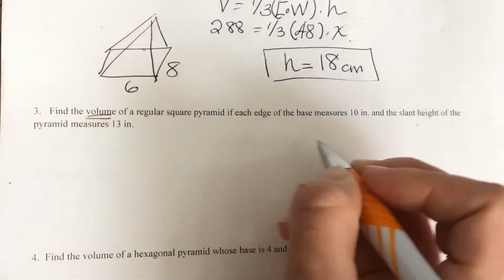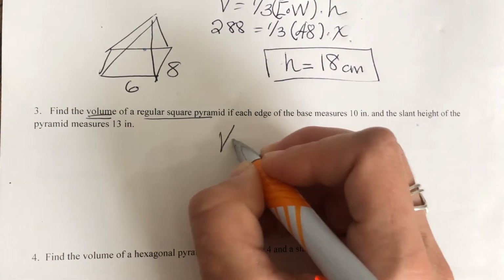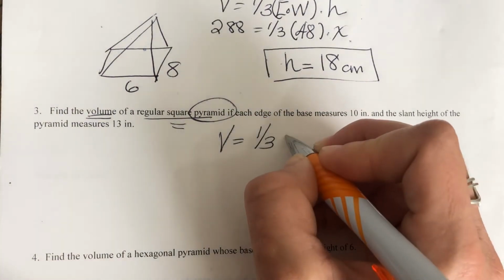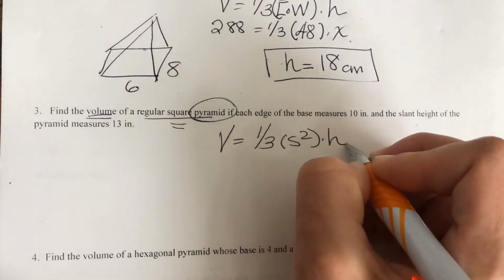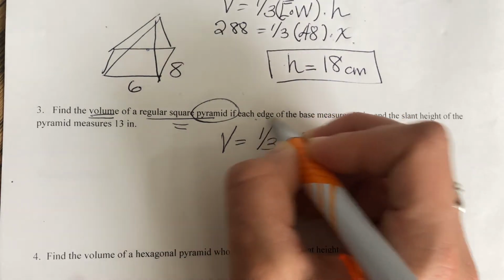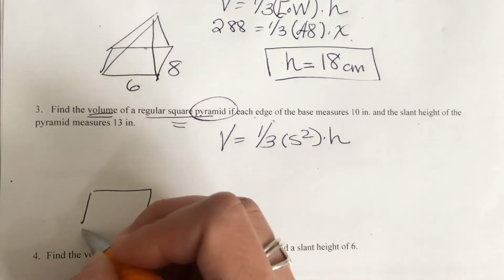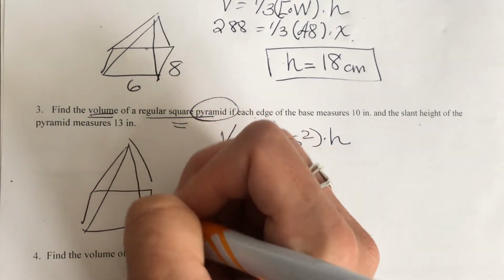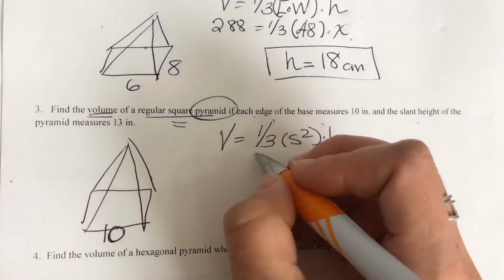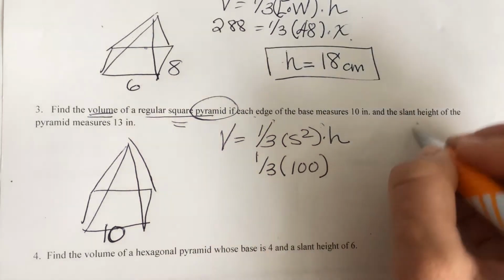Okay, number 3. Find the volume of a regular square pyramid. Let's do this again. Volume of a pyramid is 1/3, it's a square, so let's do side squared times your height. It wants us to find the volume if each edge of the base, so that's how you know, let's draw a picture for us. Each edge of the base is 10, and if it's a square, let's already put some numbers in here. So 10 squared, we have 100.